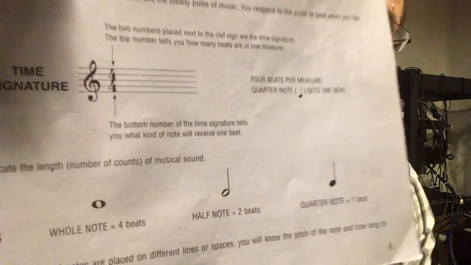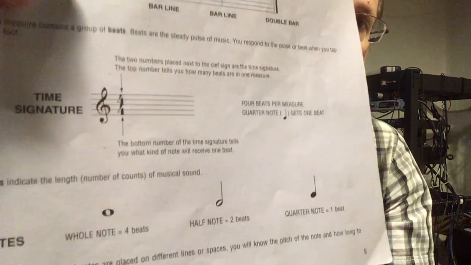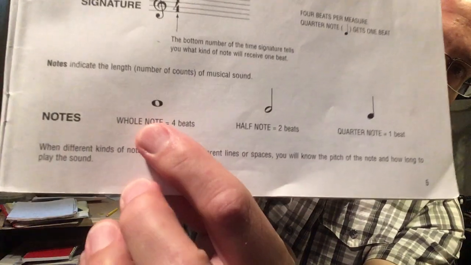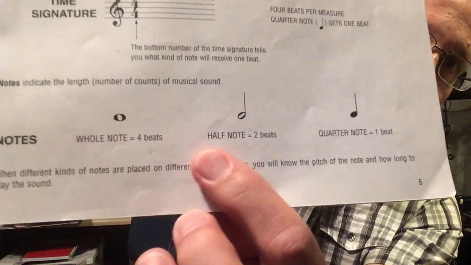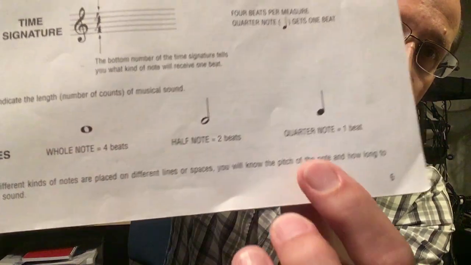This one says 4, so I would be counting 1, 2, 3, 4, 1, 2, 3, 4. If it said 3, I would be counting 1, 2, 3, 1, 2, 3. If the top number was 2, I'd be counting 1, 2, 1, 2. So I always know where I'm at in the measure or in the group that I'm playing. And on the bottom, we have our first rhythms: whole note, which takes up a whole measure, half note, which takes up a half measure, 2 beats. This one's 4 beats, this one's 2 beats, and this quarter note is 1 beat.